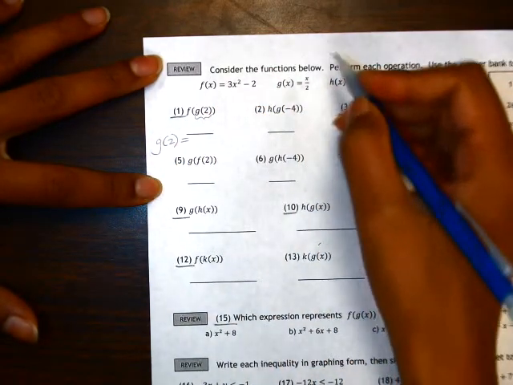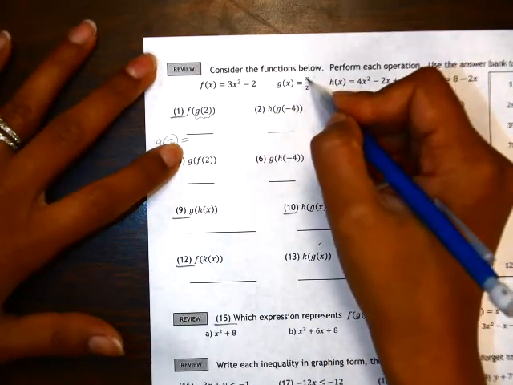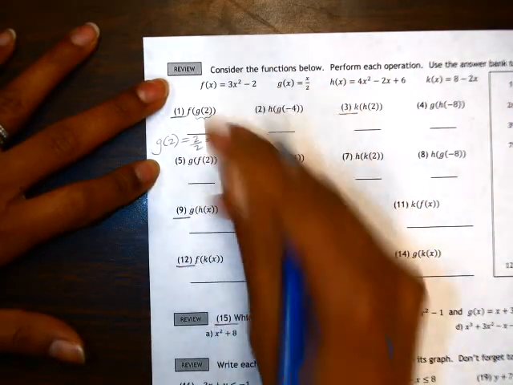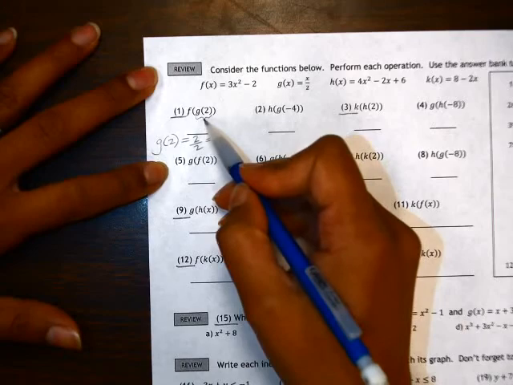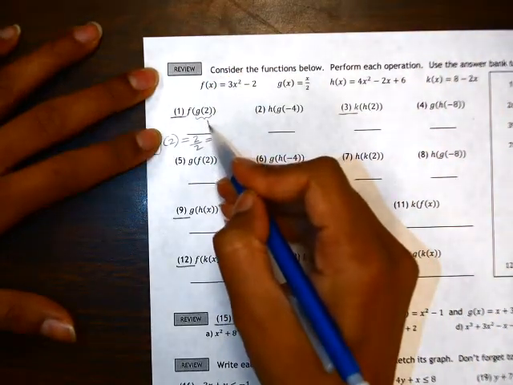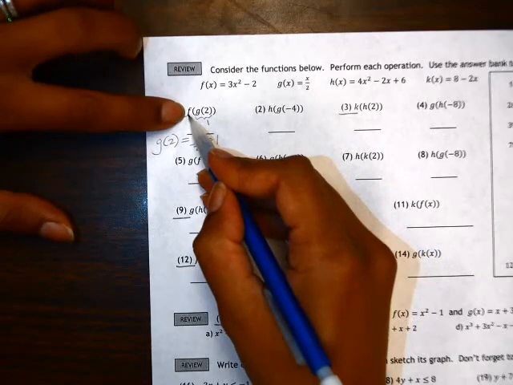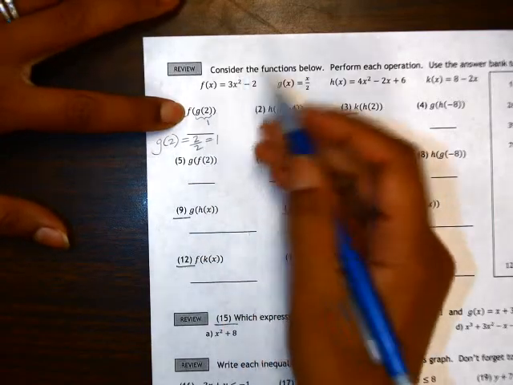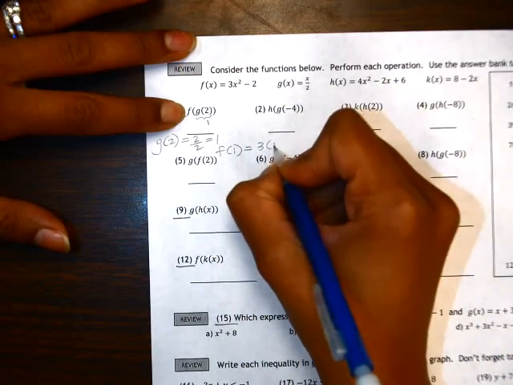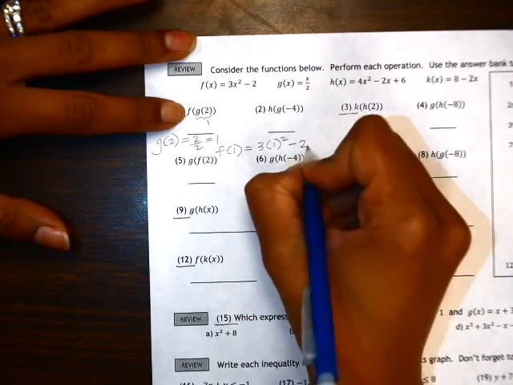G of 2 is if I take x equal to 2 and plug it into function g, which is equal to 1. So now that I know that g of 2 is equal to 1, I'm going to take that result and plug it now into function f. So function f, evaluated when x is equal to 1, is 3 times 1 squared minus 2.